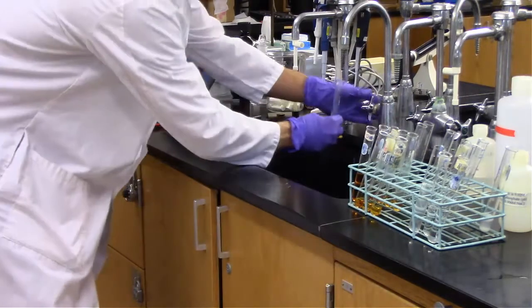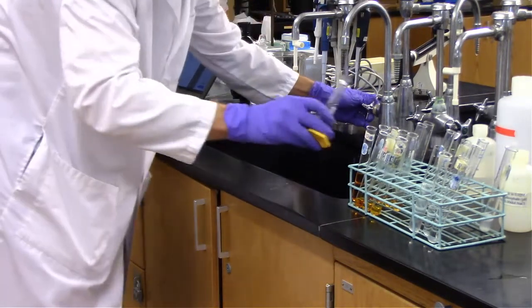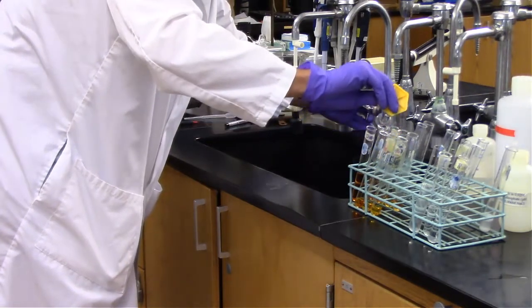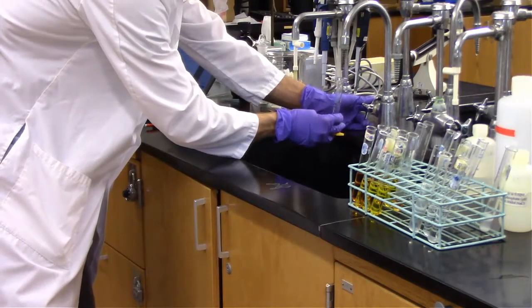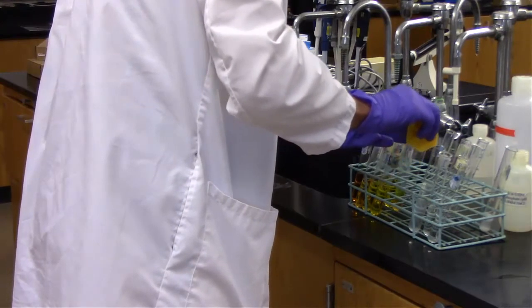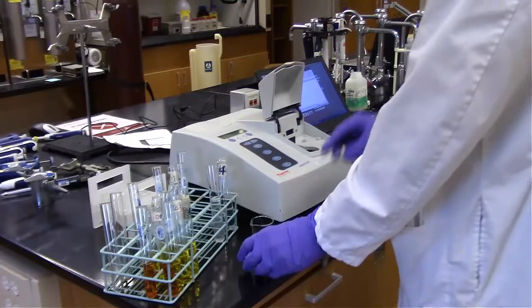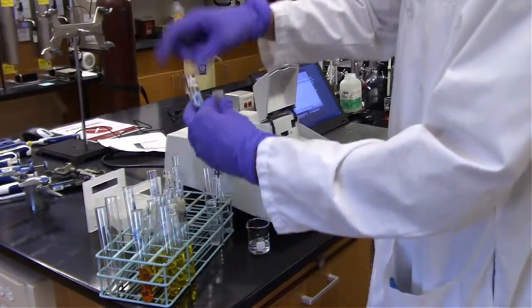We're going to dilute these with 8 milliliters of water. I'm going to go ahead and speed through that. And we skipped a couple there. I'm ready to put 8 milliliters in the last test tube, which is the second control. And now we're ready to switch over to assess the absorbance of each of them.